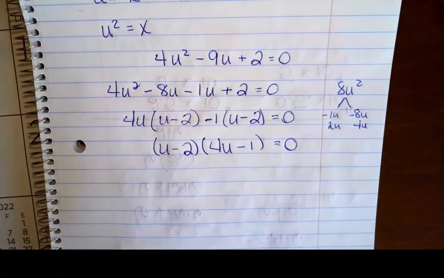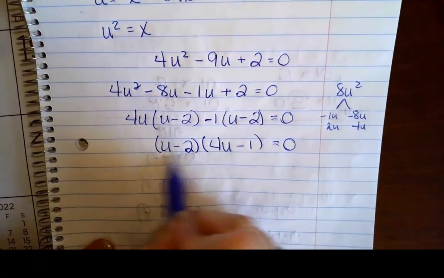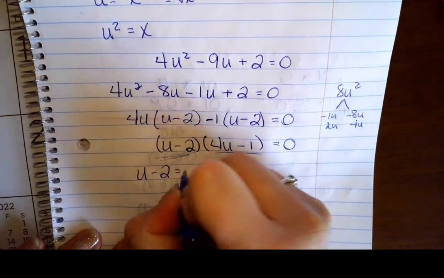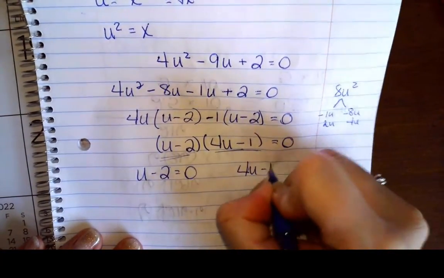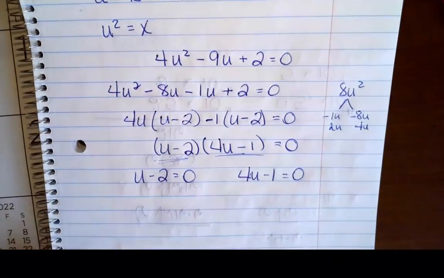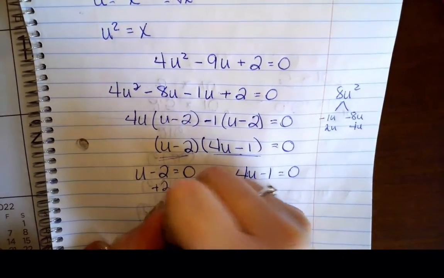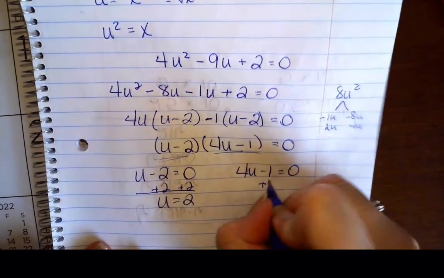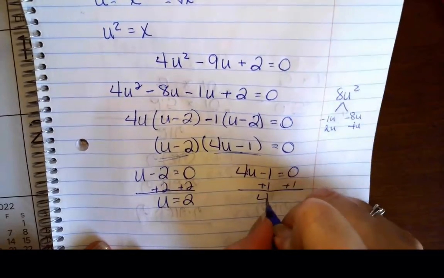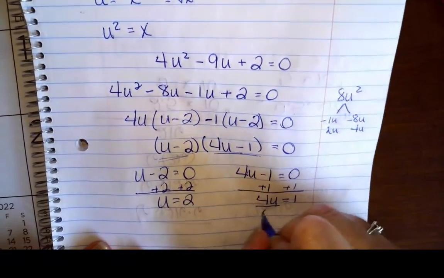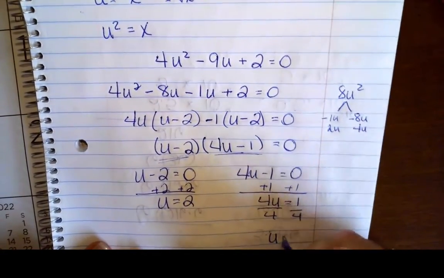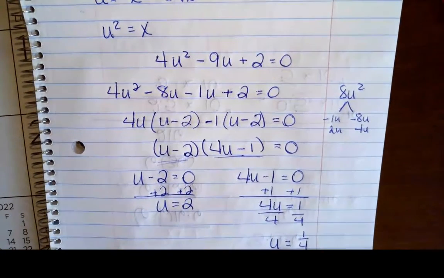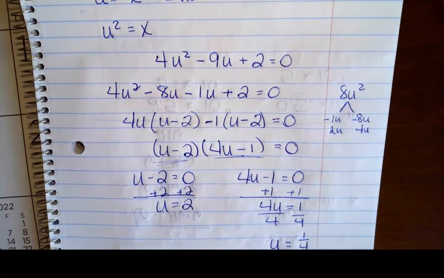So I'm going to go ahead and isolate u. I've got this term times this term needs to be 0, so one of those terms must be 0. I'm going to add 2 here, so I get u equals 2. Add 1, so 4u is 1, divide by 4. So u is 1/4.